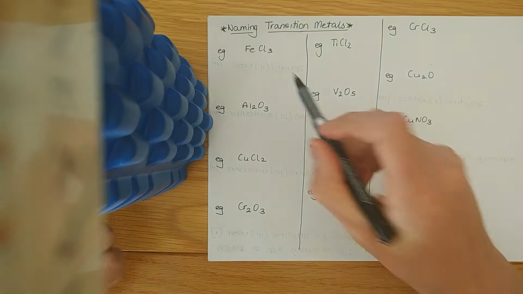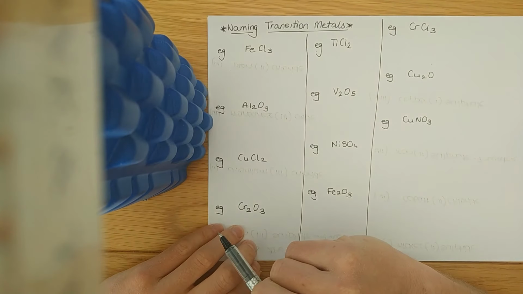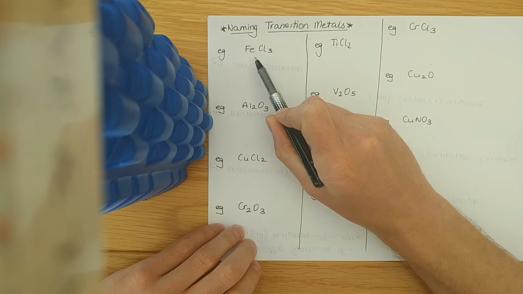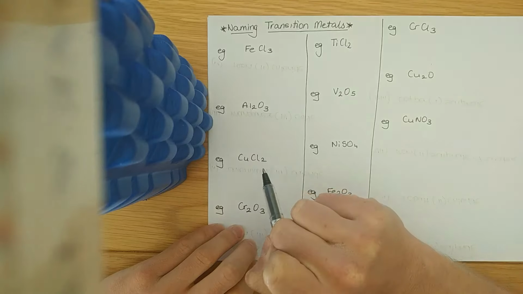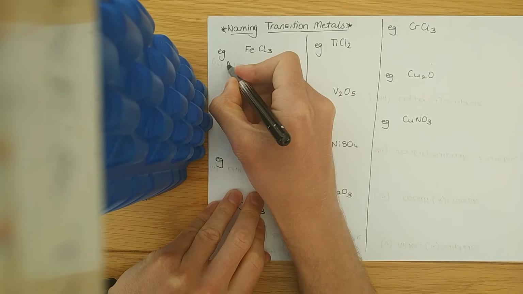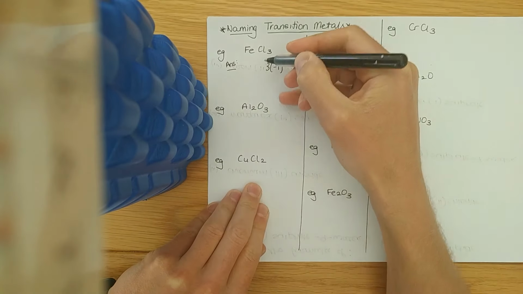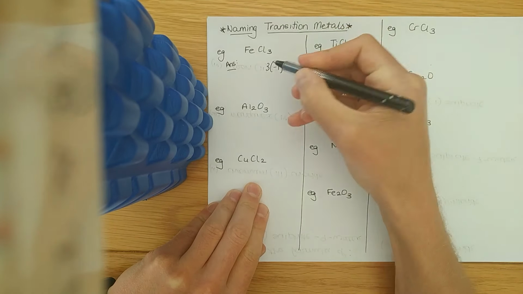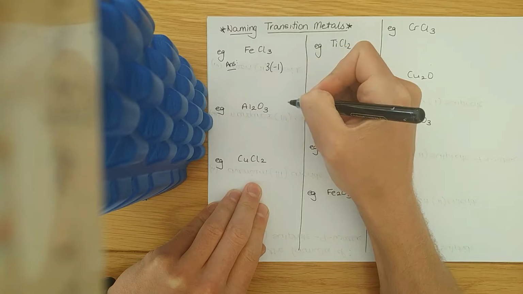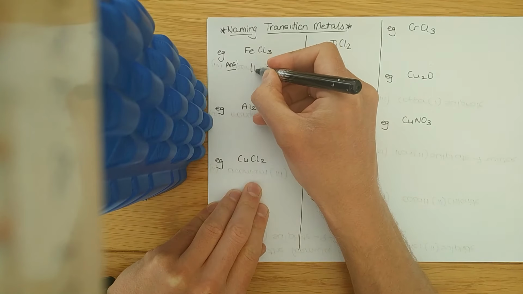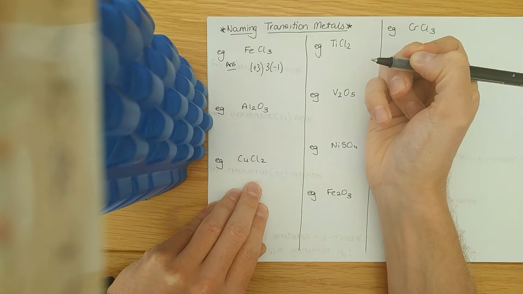So first one here, we've got FeCl3. If we're filling in oxidation numbers here, we'll start with the chlorine. Chlorine being in group 7, or halogen, always gets an oxidation number of -1. So each atom has an oxidation number of -1. There's 3 chlorines there, so that means iron must be +3.